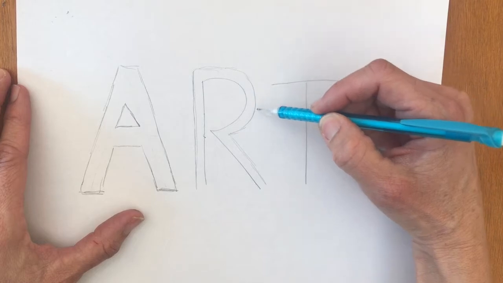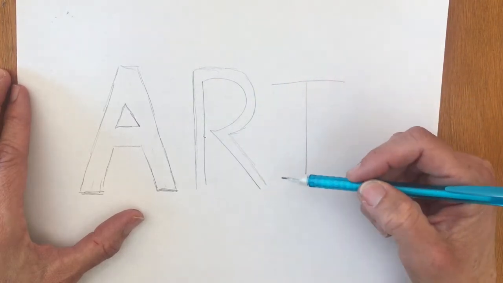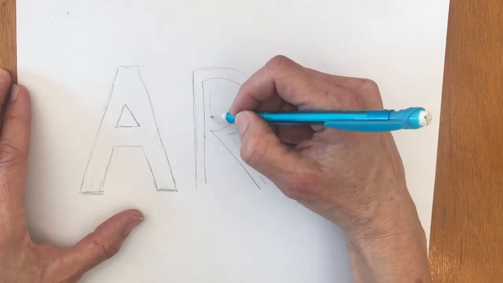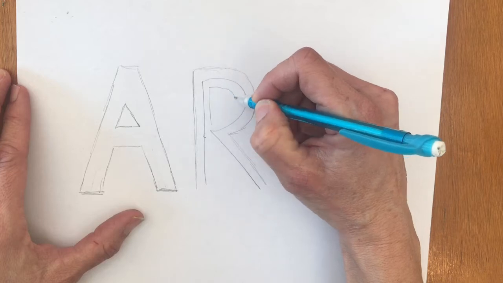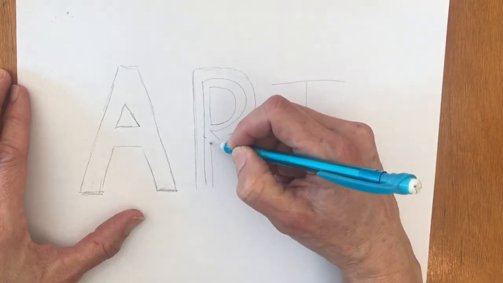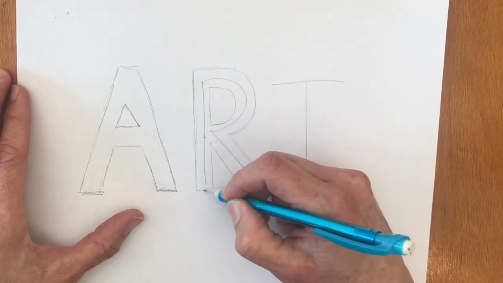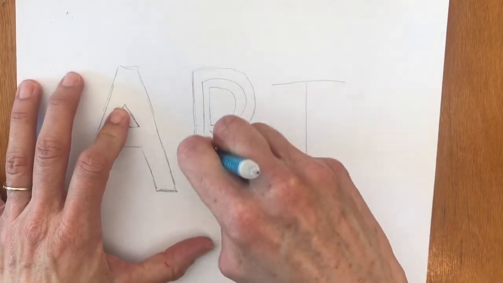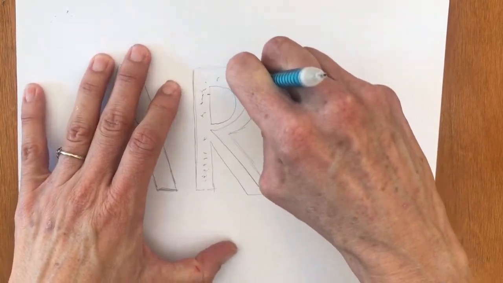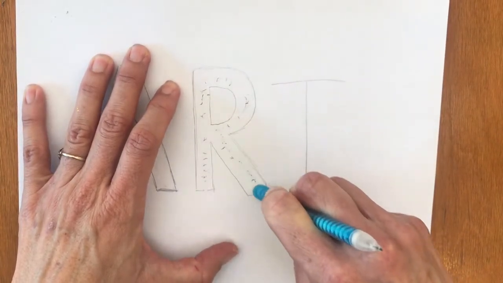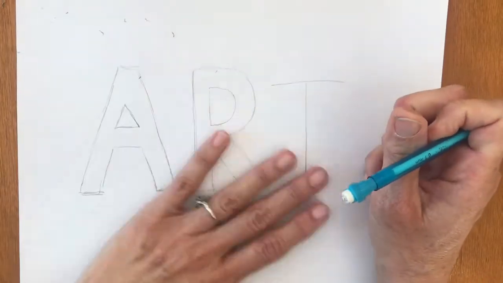But I basically did an R on the outside. Now I'm going to do the lines on the inside too, so that I'm sort of bordering my R. And I'm going to finish off those ends and erase that middle line, the original R that I drew.